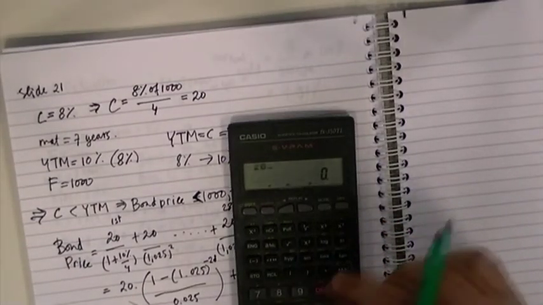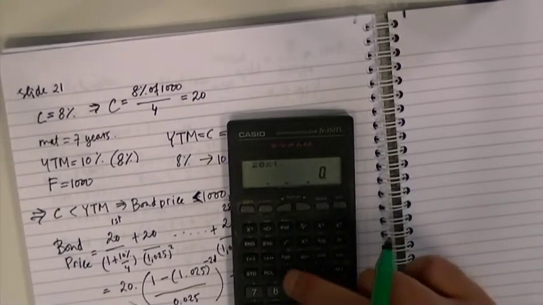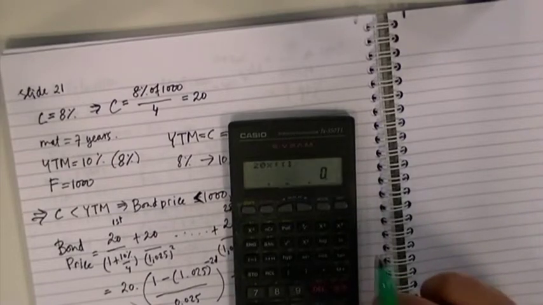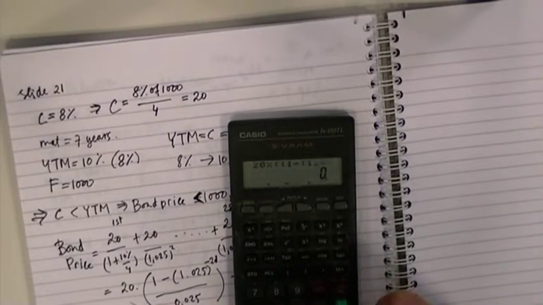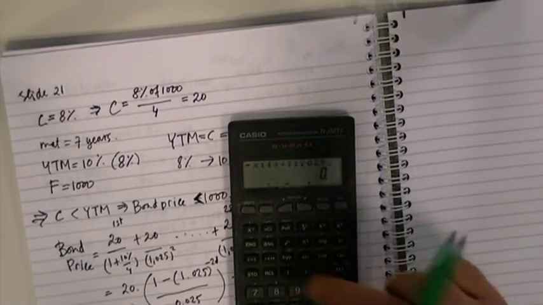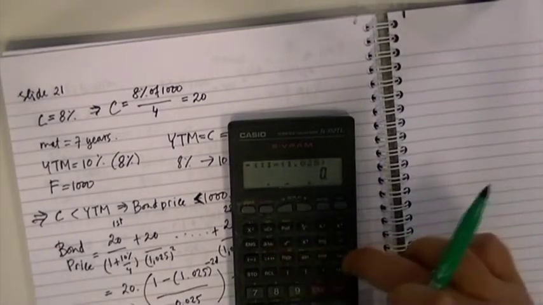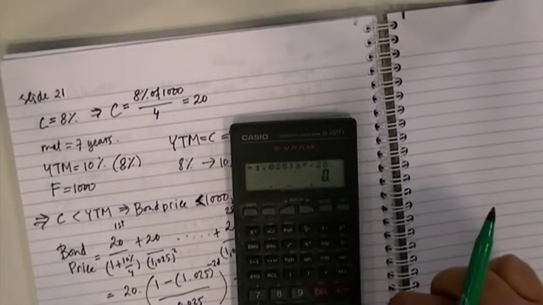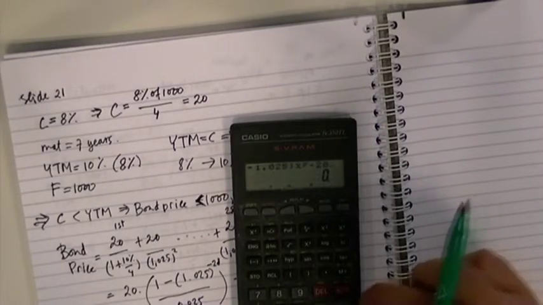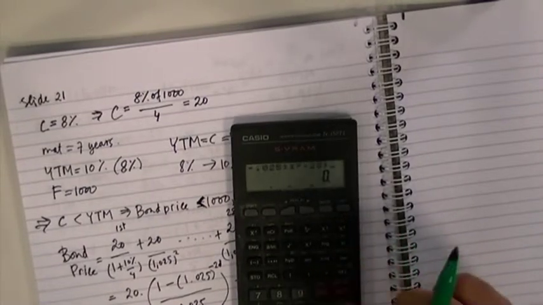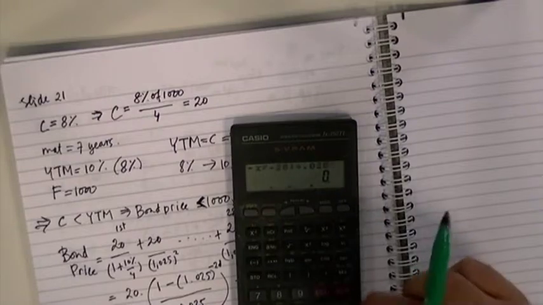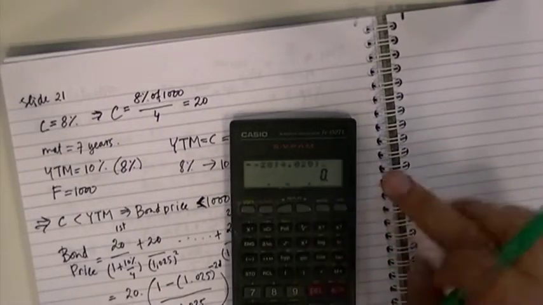That's 20 times bracket, for the numerator, 1 minus 1.025 to the power minus 28, divided by, bracket, 0.025, close bracket.